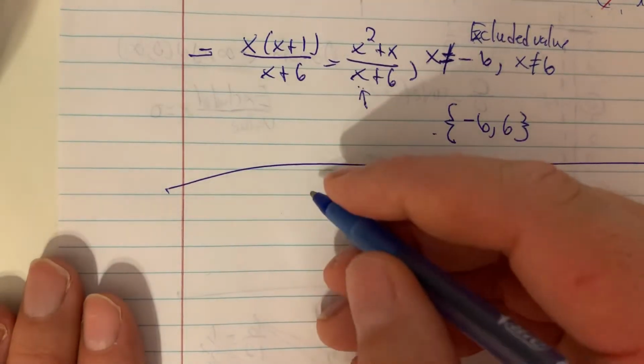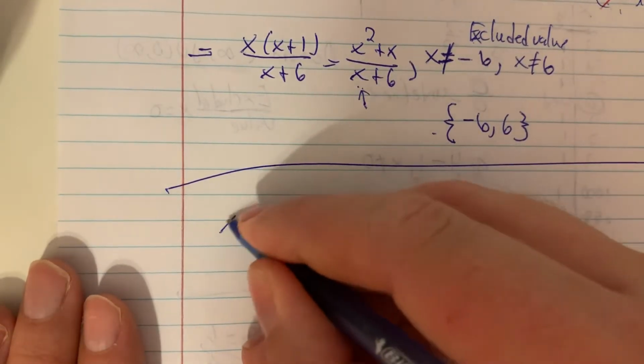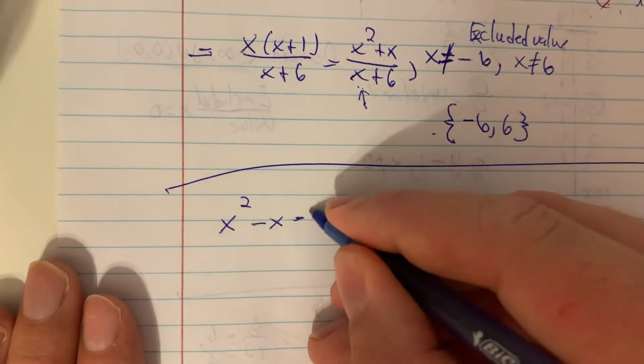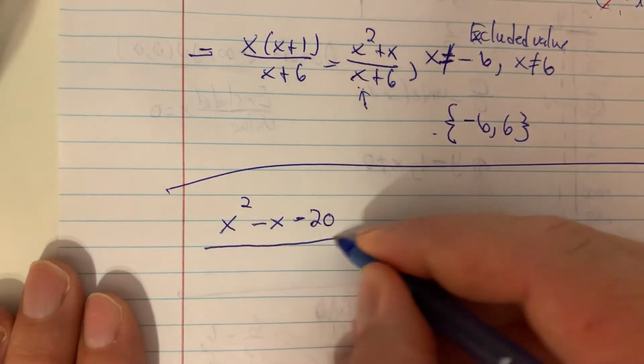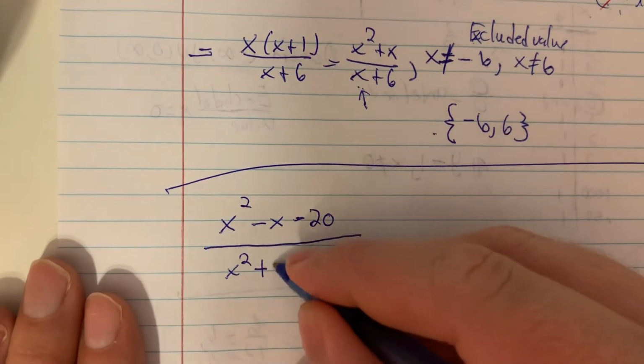Why don't you try, let's do x squared minus x minus 20 divided by x squared plus 7x.